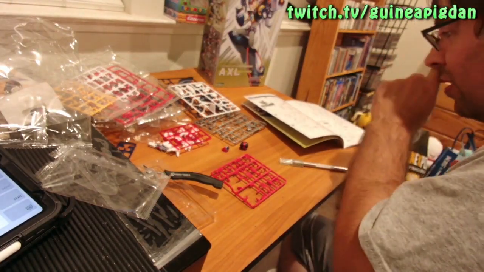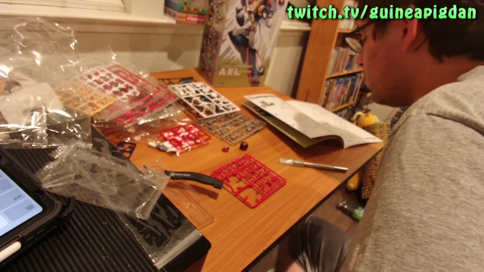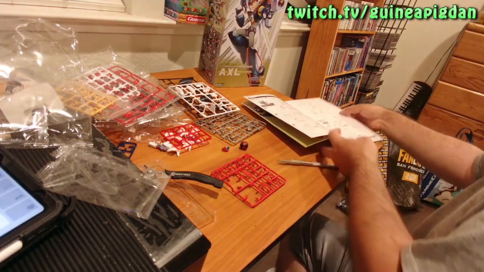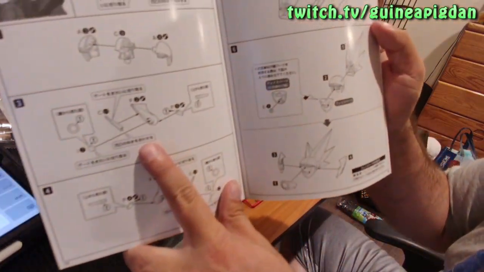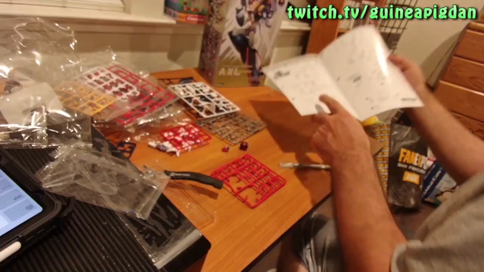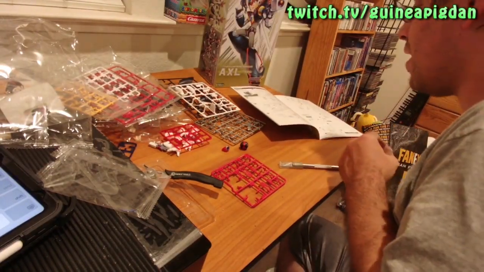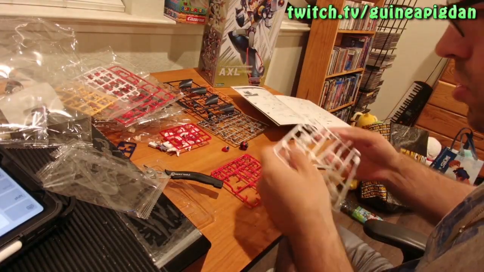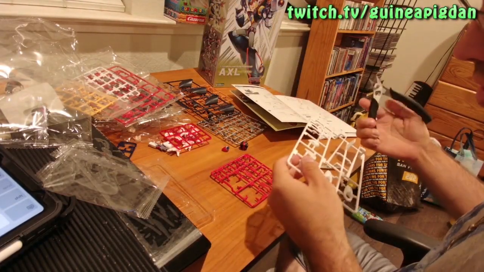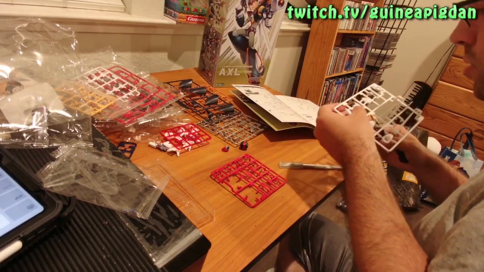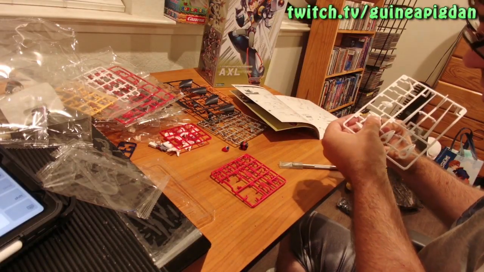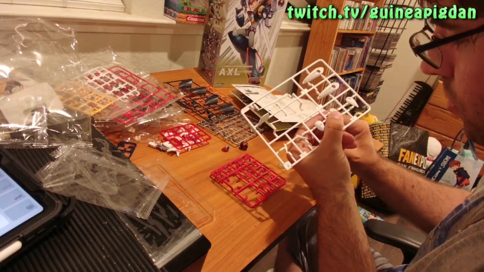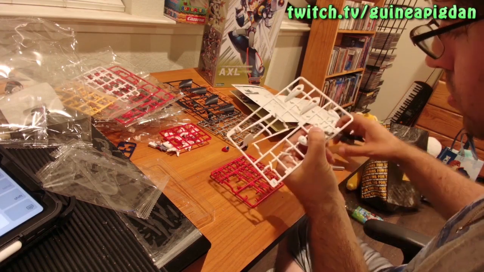Is there a particular order this needs to go in? Let's see. I'll start with the main. This is the step I'm on. Axel's quote-unquote ears. I'll start with F2, just because it's the main central part, then I think everything else will go on.